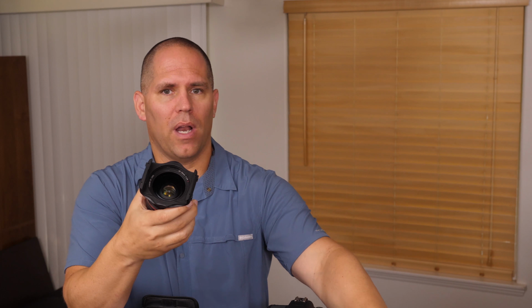But to get started, why not? So let's talk about gradient ND filters. This is a plastic one. It's made by High-Tech Filters. I want to say this is about $35.